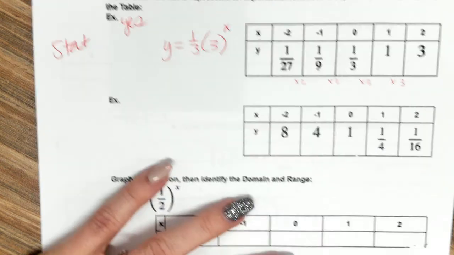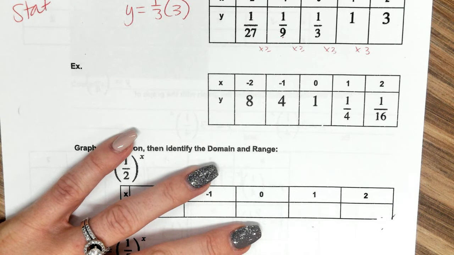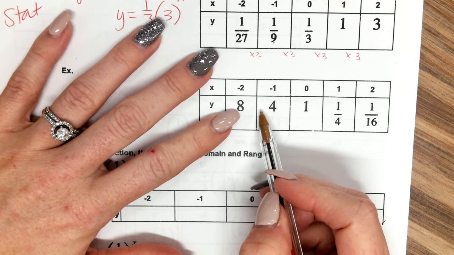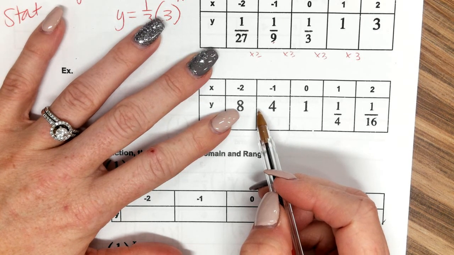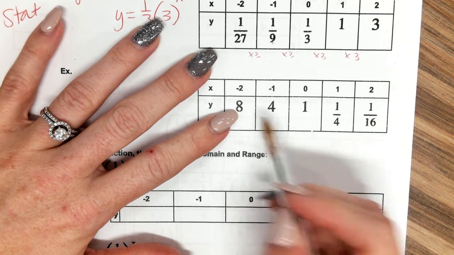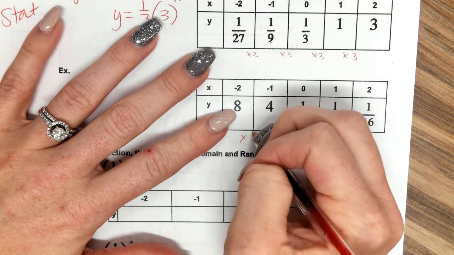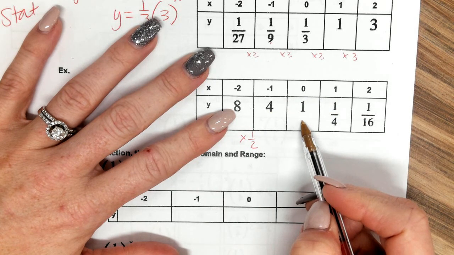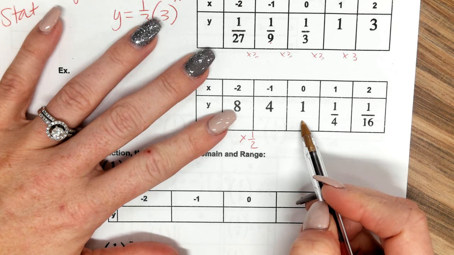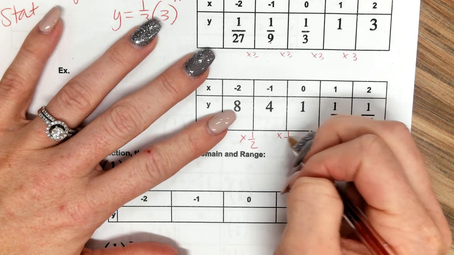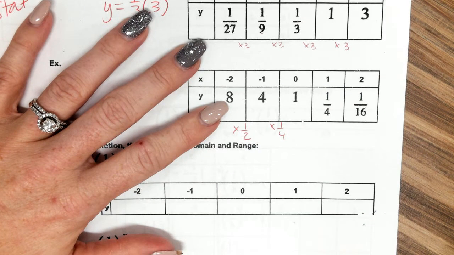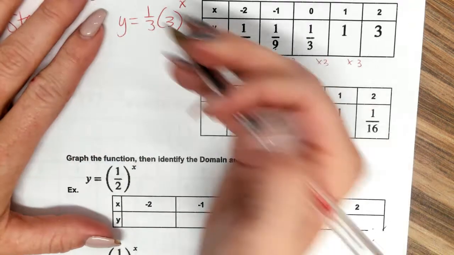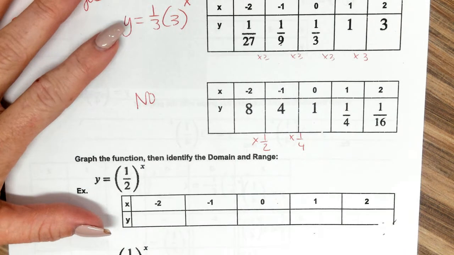All right, look at the next one. Let's see if it shows exponential growth or decay. What would you multiply by to get from 8 to 4? What would you multiply by? Thank you, a half. So by a half. How would you get from 4 to 1? You would multiply by a 4th. Okay, so did the same thing happen? So this does not show exponential growth or decay.